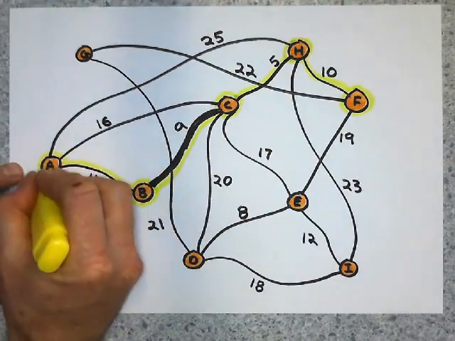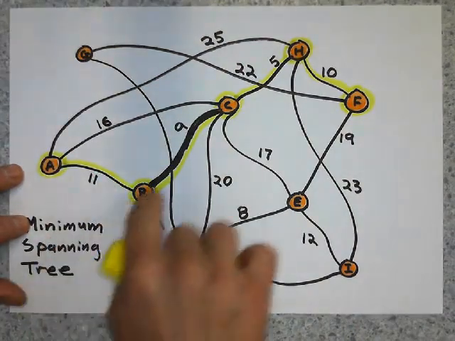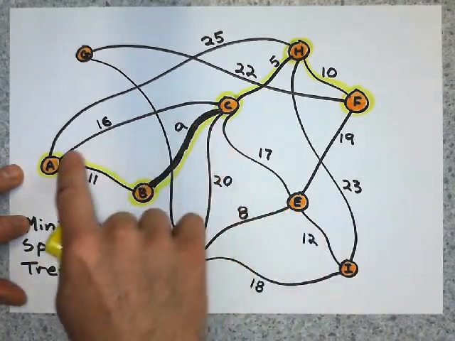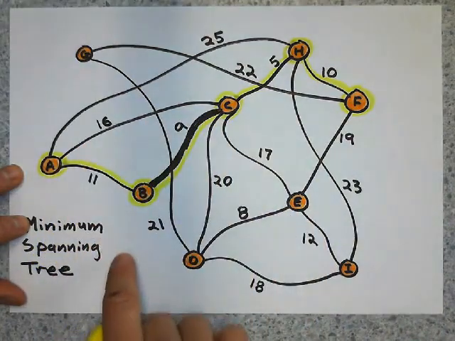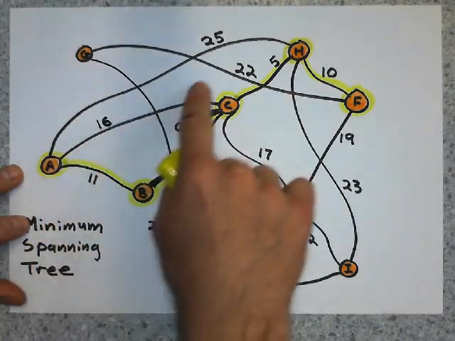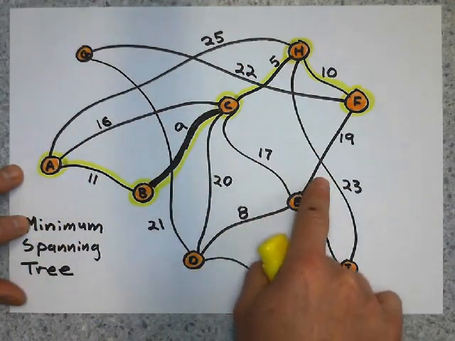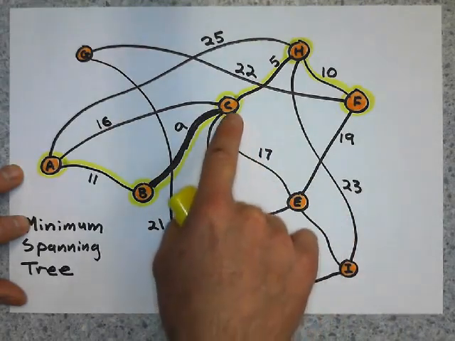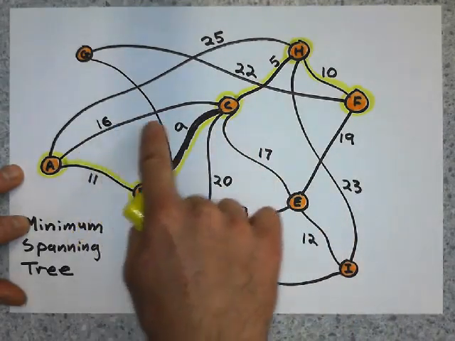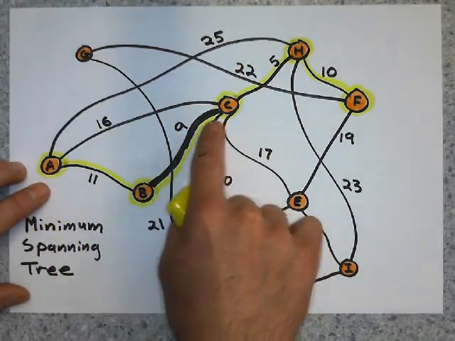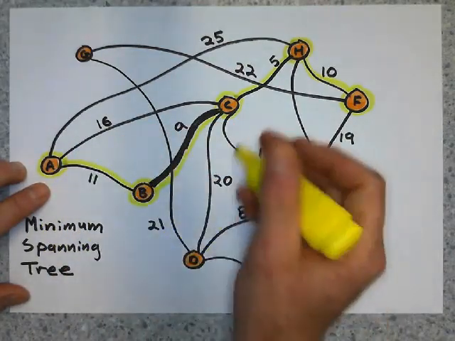That highlights A. Now I've got 1, 2, 3, 4, 5 nodes highlighted, and I don't want any closed loops, so I don't want to highlight 16. What's the shortest one? There's 25, 20, 17, 19, 20. I think it's 17 off of C, because I don't want to connect 16 because I would make a closed loop. I already have these sprinklers connected. I don't need to connect them again. So I'm going to say it's 17.